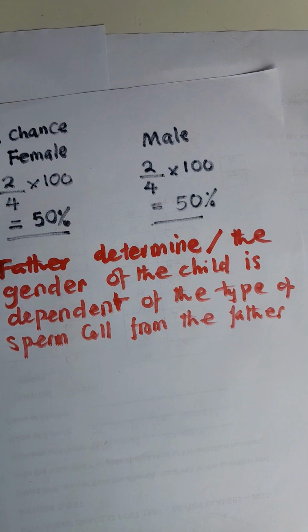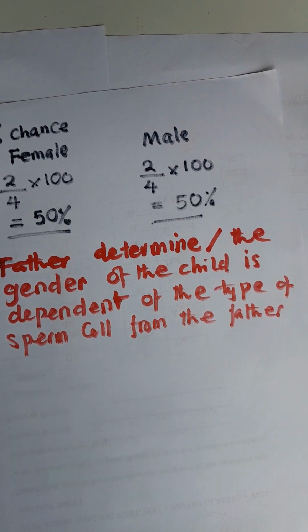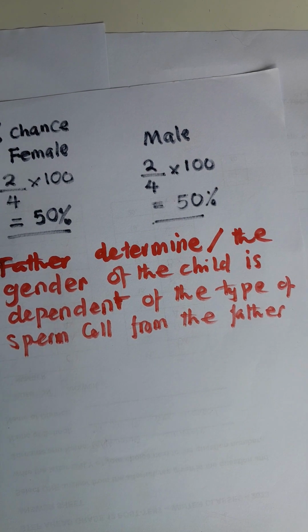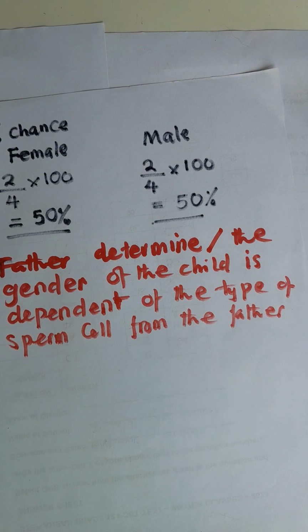If the father releases the X chromosome, the child will always be a female, because the mother will always release the ovum with the X chromosome. If the father releases the Y chromosome, then the child is going to be a male, because the Y is only released by the father and not the female.